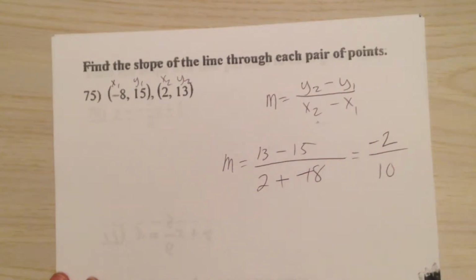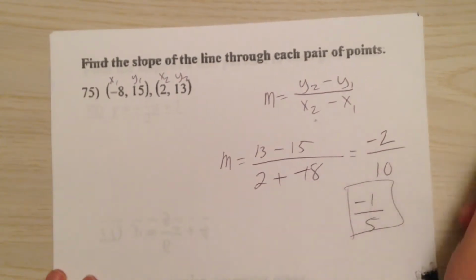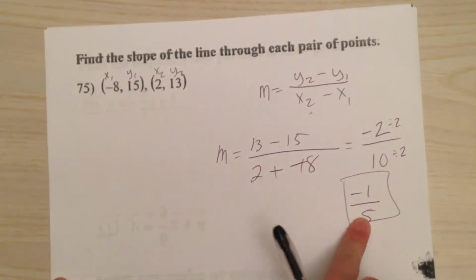Don't leave it like that. It should always be a reduced fraction, so we're going to say negative 1 over 5. So if you want to know how I reduce that, I said, hey, they're both divisible by 2. And that's where I got this answer down here.